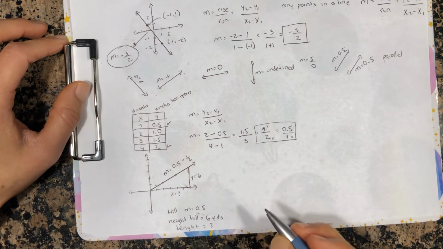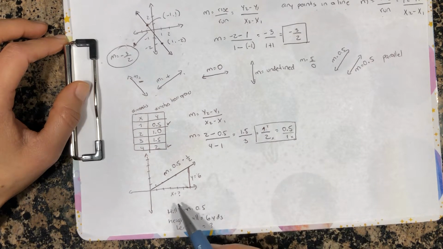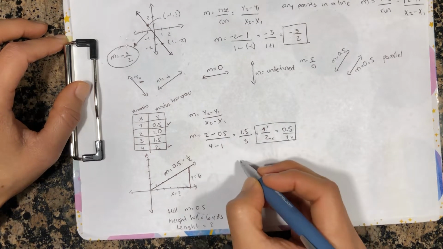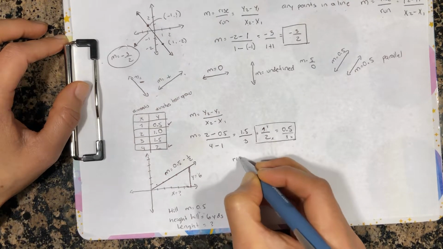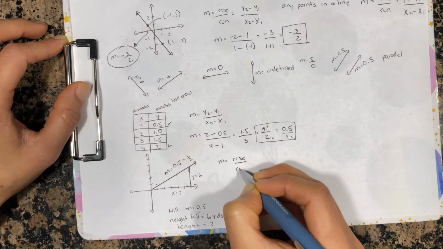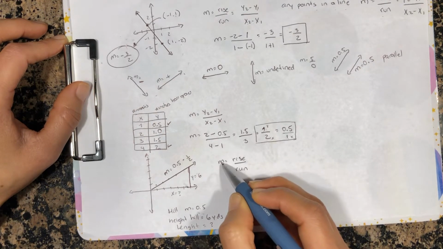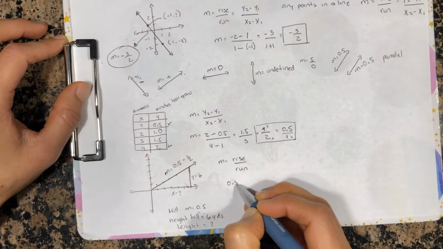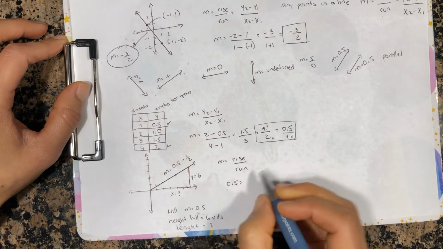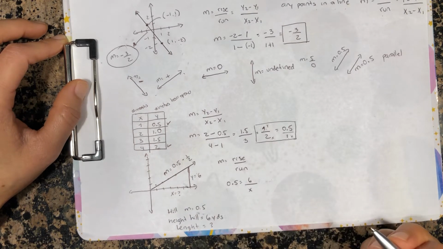Well, what numbers do you need to find this? You know that the slope is equal to rise over run, right? So now you can just substitute. The slope is 0.5. The rise is 6. And the run is x. We don't know.